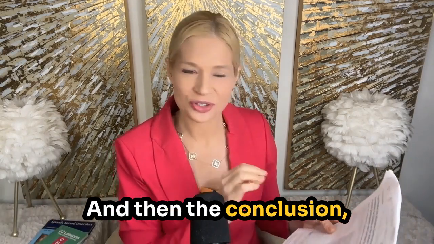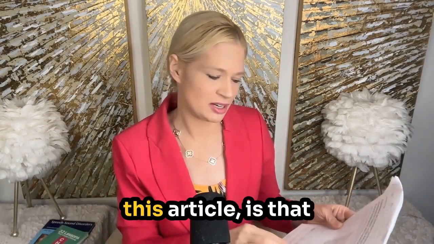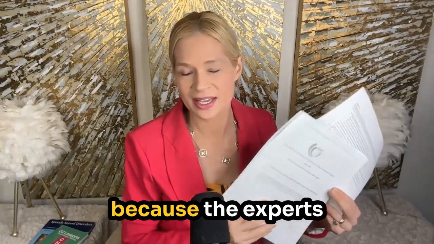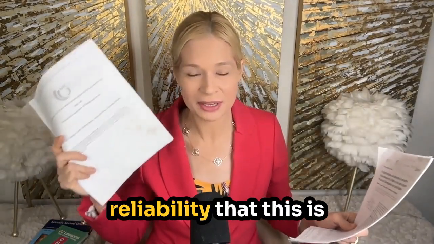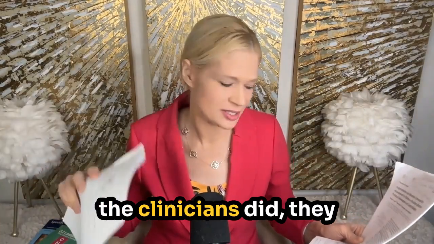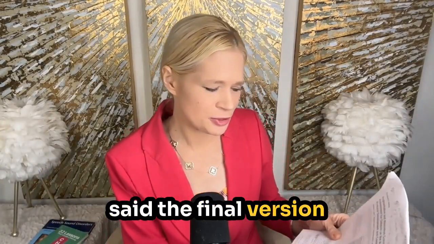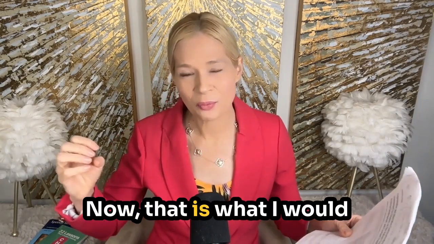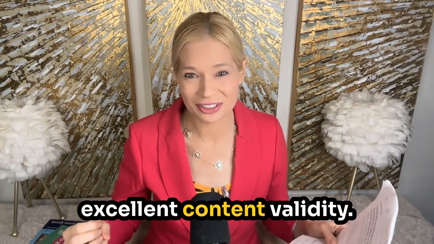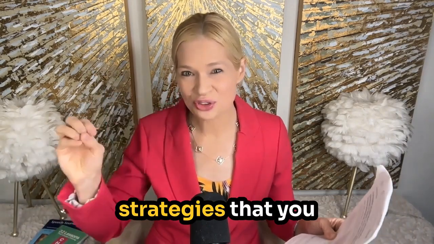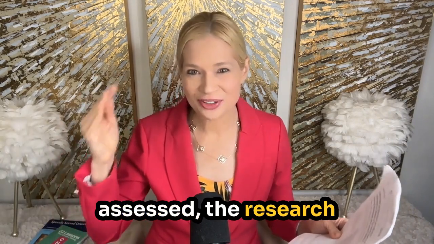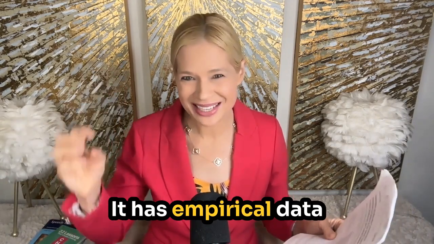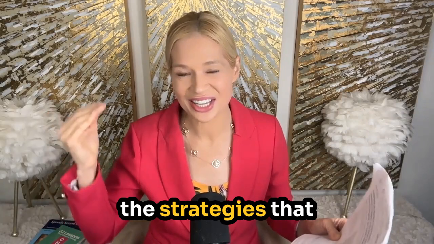And then the conclusion, I think this is really reaching when I read this article, is that this protocol was validated, they say, because the experts agreed with high reliability that this is important, the clinicians did. They said the final version of the protocol has excellent content validity. Now, that is what I would say is a reach. When you have excellent content validity, it's because all of these strategies that you assessed, the research has shown in the numbers that these strategies are crucially important. It has empirical data to support each of the strategies that are being assessed.